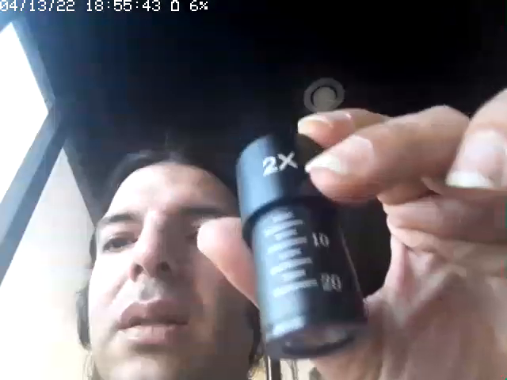As you can see, this is a 2x Barlow lens, meant for microscopes. Those are multipliers, not just eyepieces. Those can increase the zooming power of your telescope, but of course do not exceed the normal telescope zooming power.